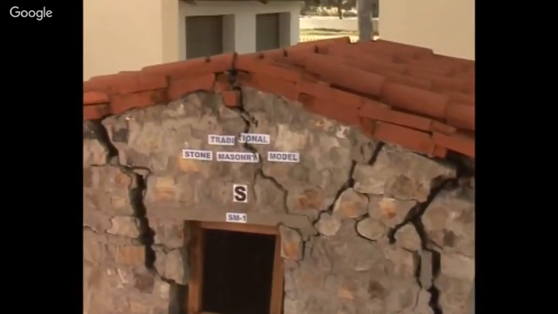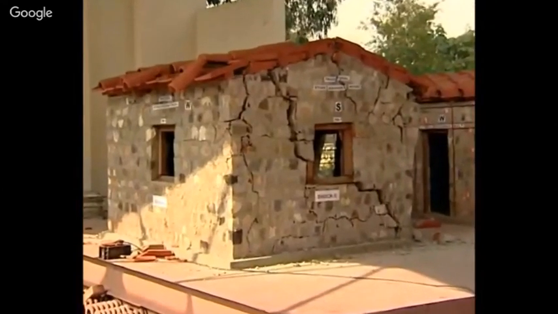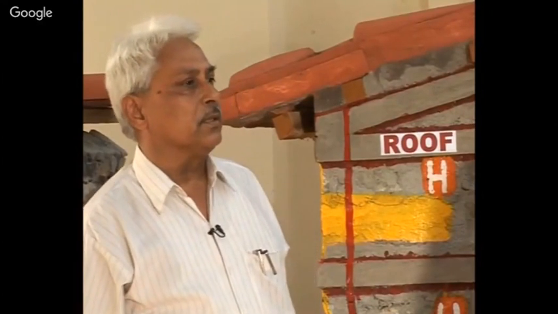First, the corner has opened out, and then the diagonal cracks appeared. And this is the beginning of the collapse of the building. If we provide the seismic belt like this throughout the building, which holds all the walls together, then the cracks will not develop, and it will not trigger the collapse of the building, and it will be safe.